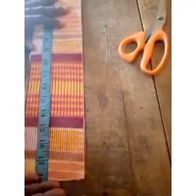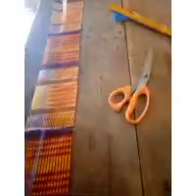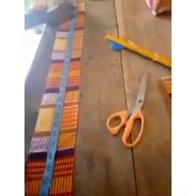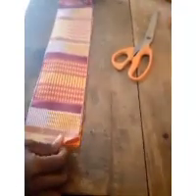I end up cutting out 36 inches. It is in fold. If you measure everything together, you will have 36 inches. So because it's in fold, that is why we are having 18 inches.